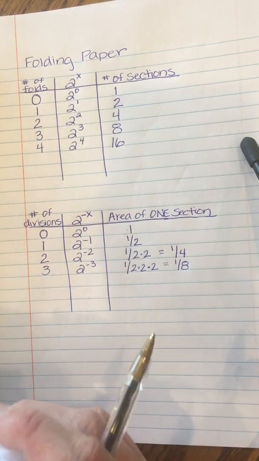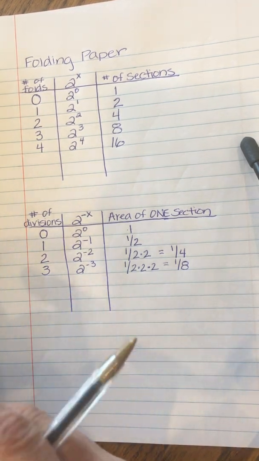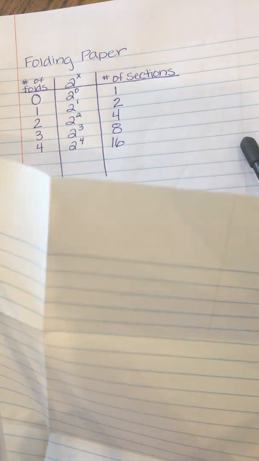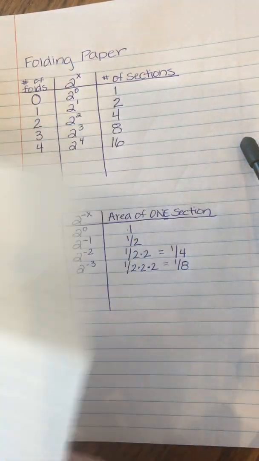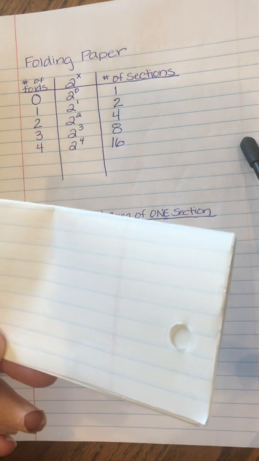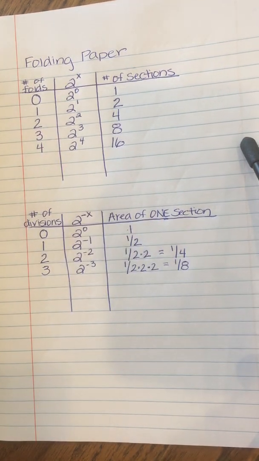Is one of your sections 1/8 of your entire piece of paper? You should see in your paper 1, 2, 3, 4, 5, 6, 7, 8 sections. So one section is 1 out of the 8 total of the page.